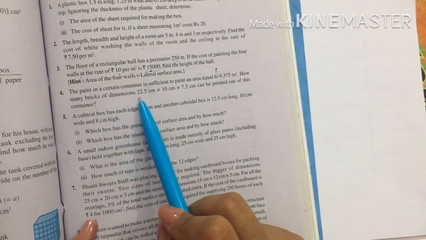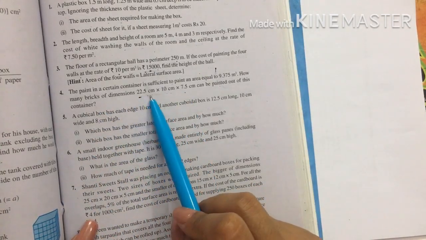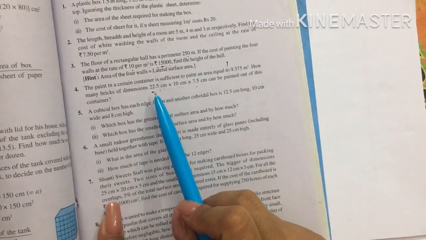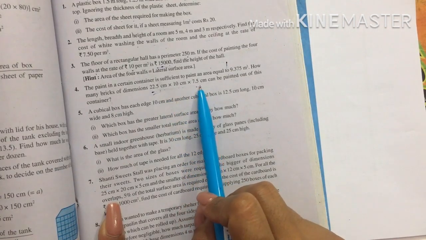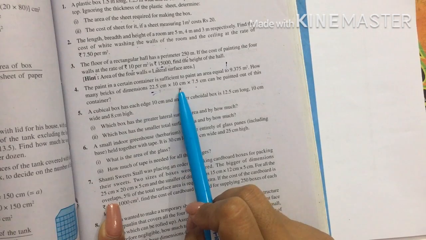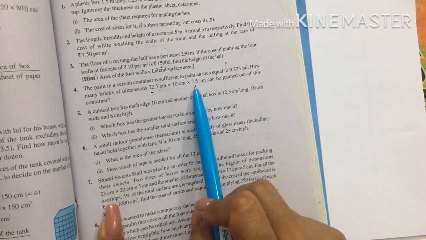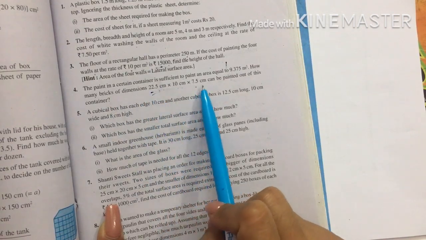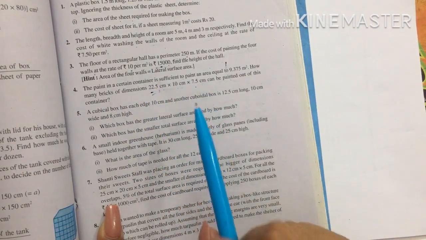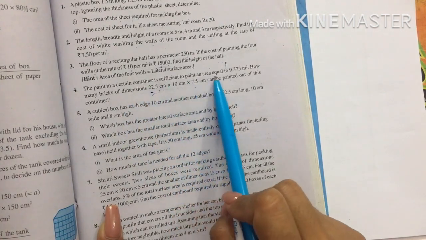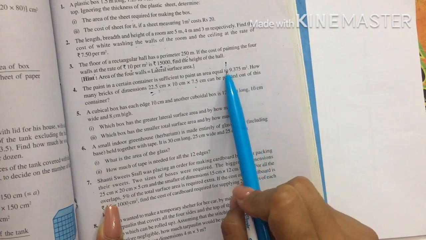There are bricks of given dimensions 22.5 centimeters by 10 centimeters by 7.5 centimeters. When the dimensions are given in this product form, by default the first value represents length, the second value represents the breadth, and the third value represents the height. So there are some bricks to be painted whose size is given to us. We have to find out that if we use the container which can paint this much area, how many bricks would be painted?